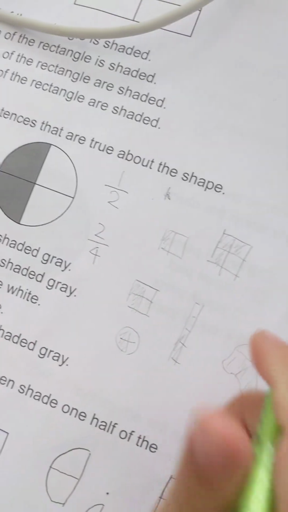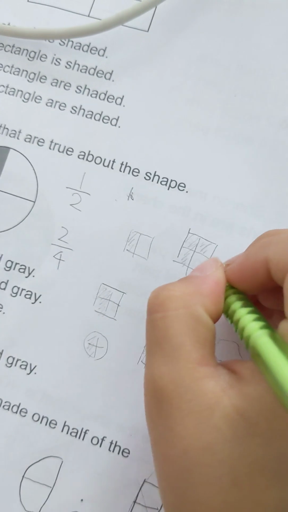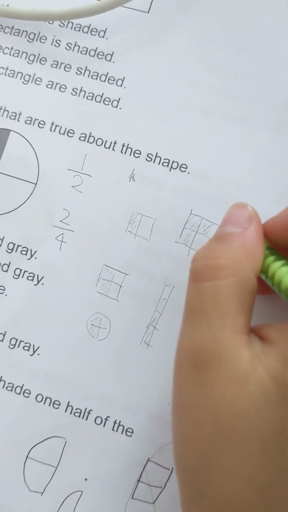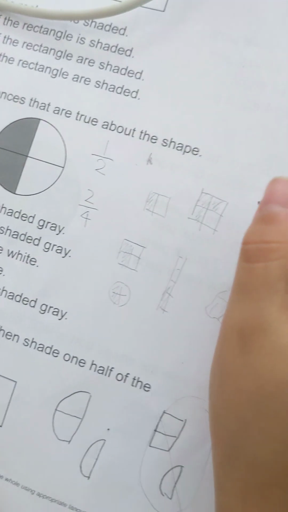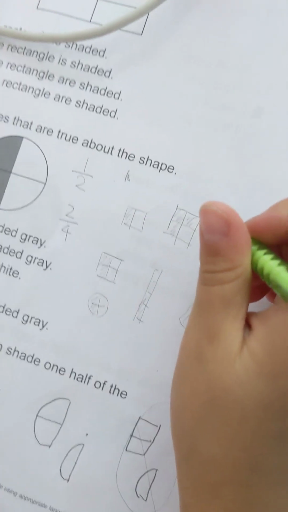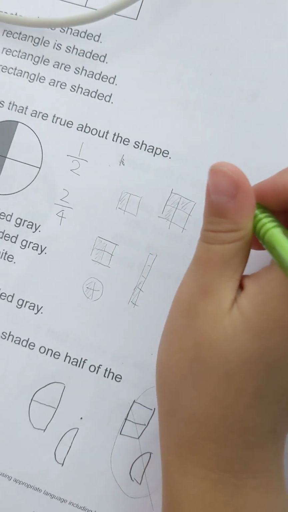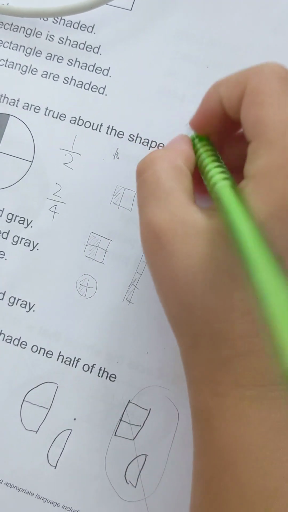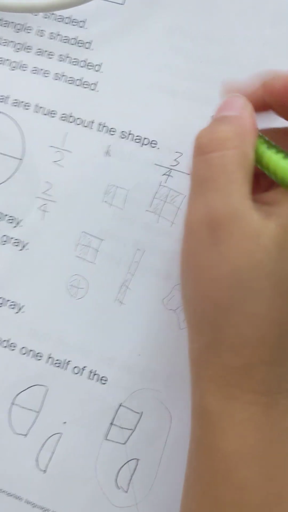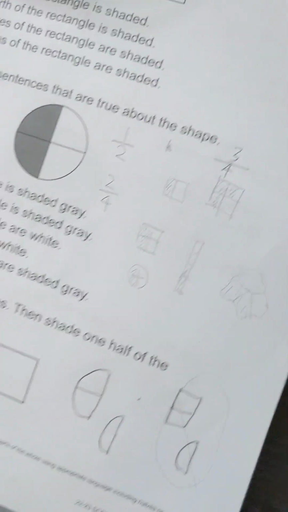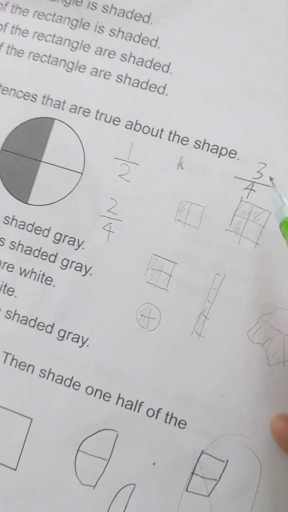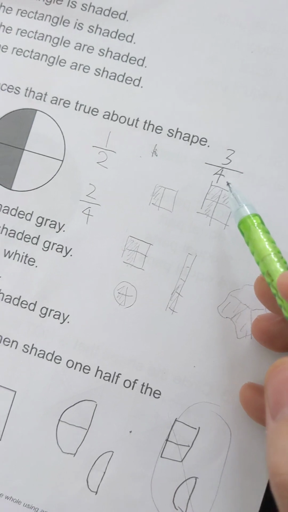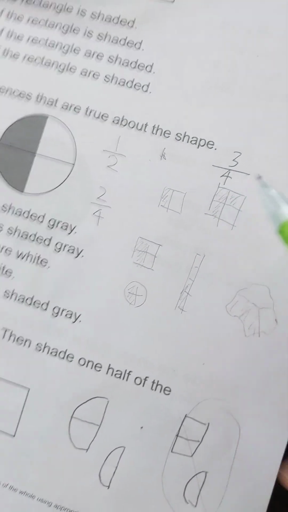Try it. We are not cheating, this is our first time trying this out. Try to write whatever you think makes sense. So now this is 3/4, right? Yeah, 3/4.